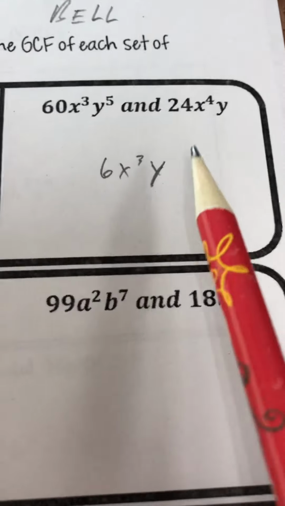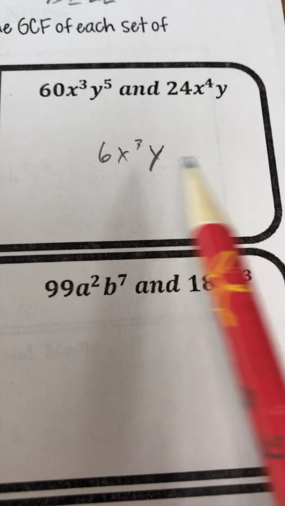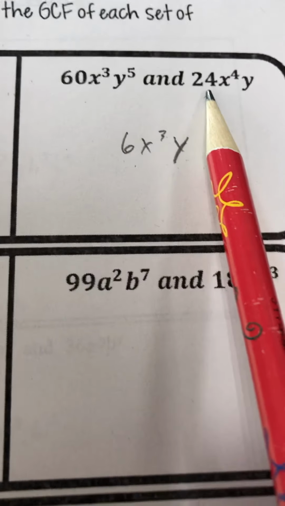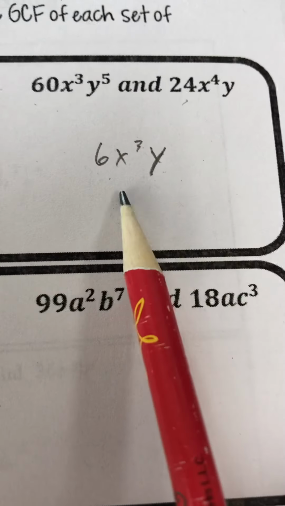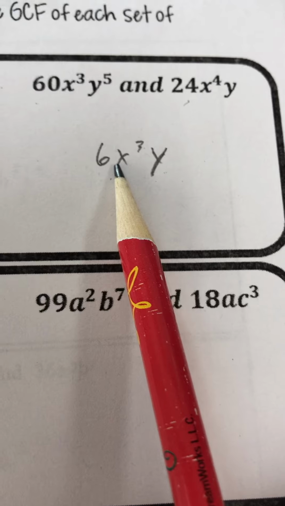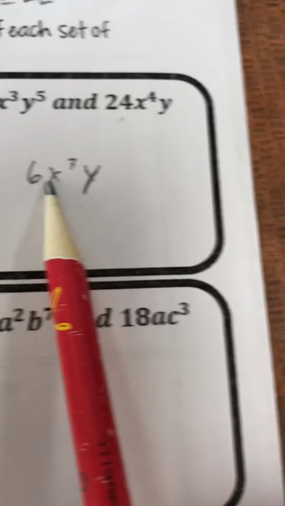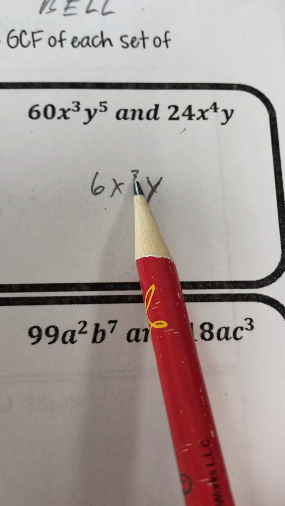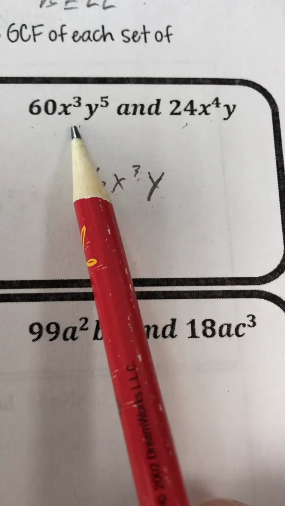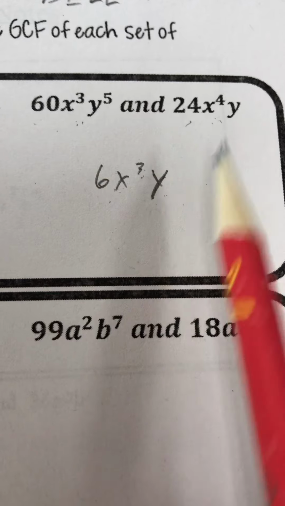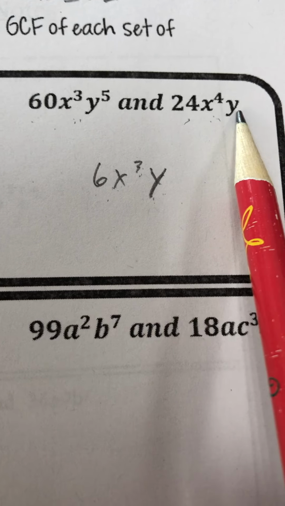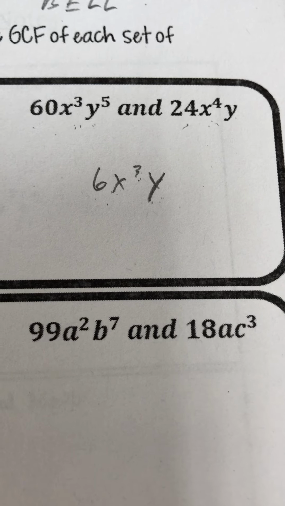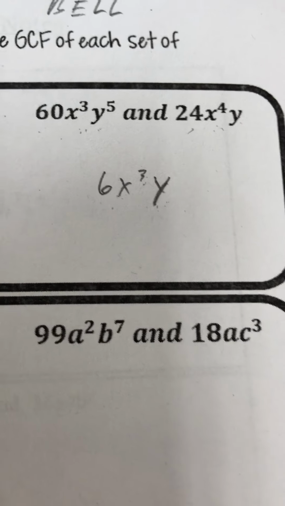And then this one becomes 6x cubed y because 6 goes into both the 24 and the 60. It's the highest one, I believe, because I tried 8. 8 didn't work. Next, 6 is the highest that I could go for, covers both of these. And y, since this is just a y, it will cover in here also. So I have 6x cubed y as my greatest common factor.